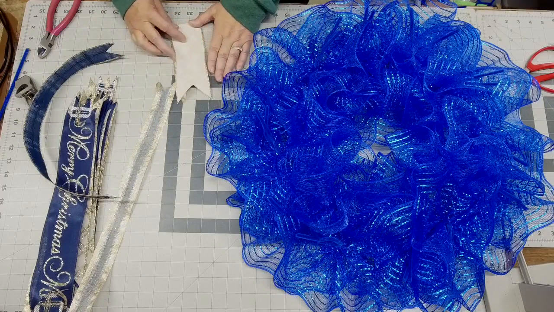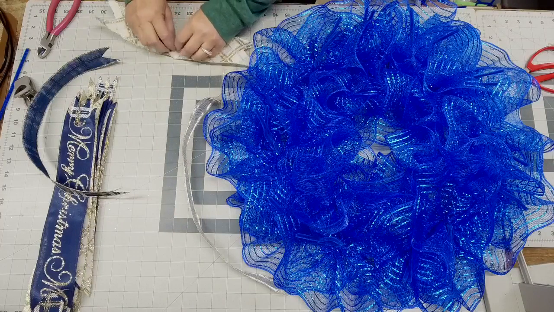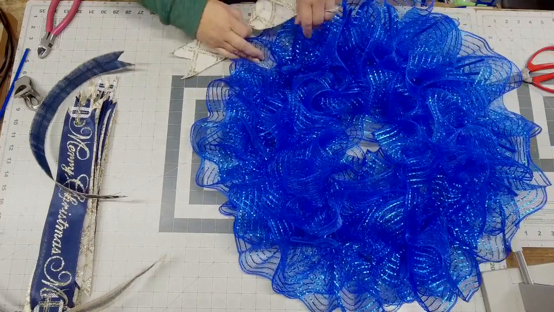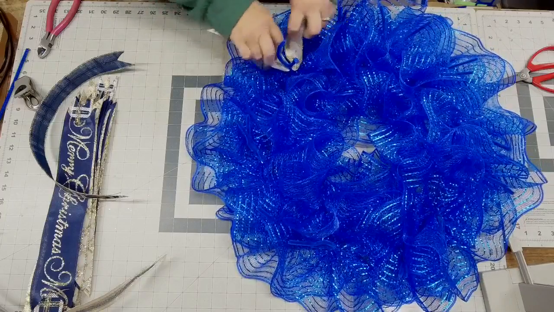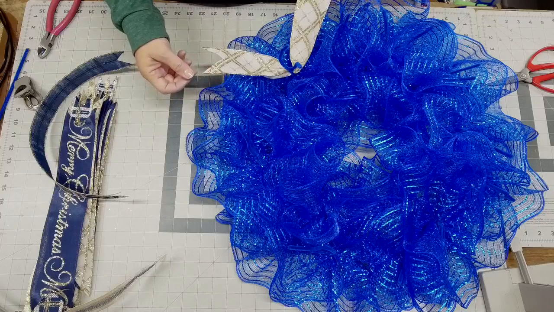So we fold it in half just so that you know where true center is. And then you're going to gather. We're going to open our pipe cleaner. We're going to lay that right on the inside. Just one twist. Right now it kind of concaves.